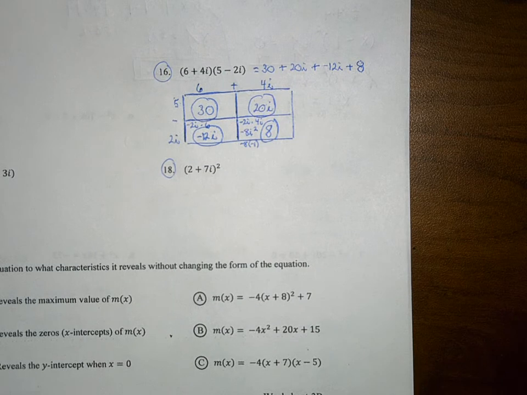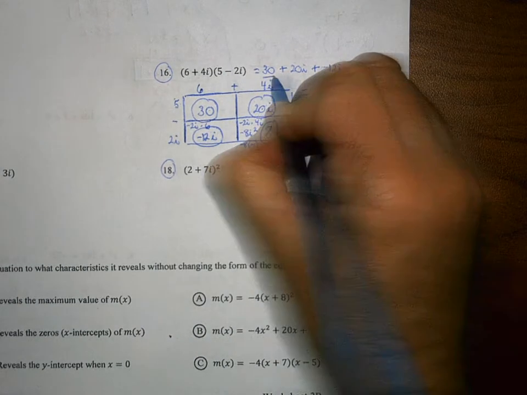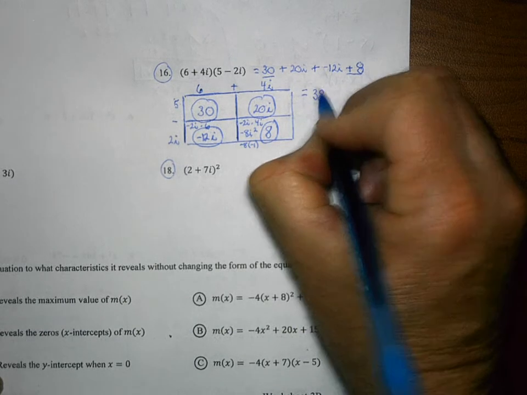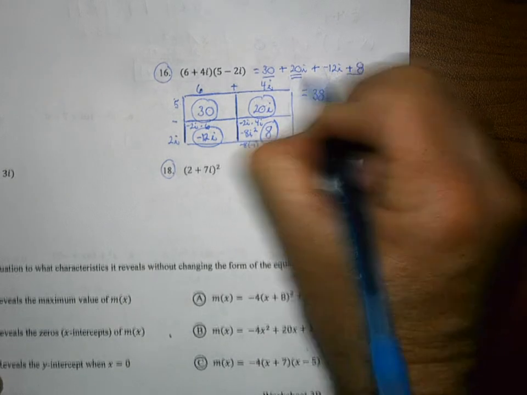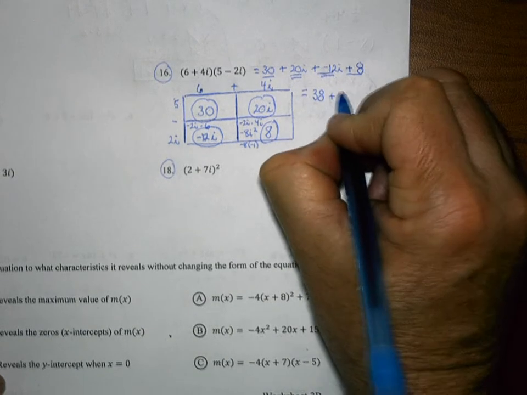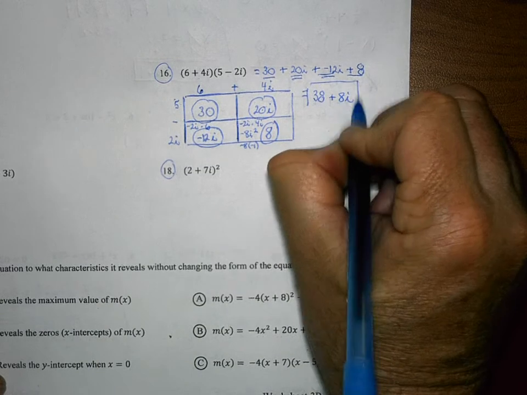So is there anything we can combine together? Absolutely. I can combine the 30 with the positive 8. That's going to give me 38. I can combine the positive 20i with the negative 12i. That would give me positive 8i. So my solution to number 16 is 38 plus 8i.